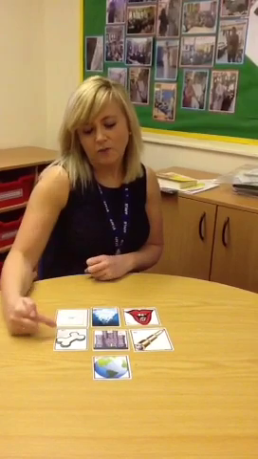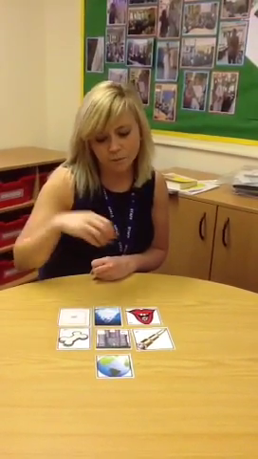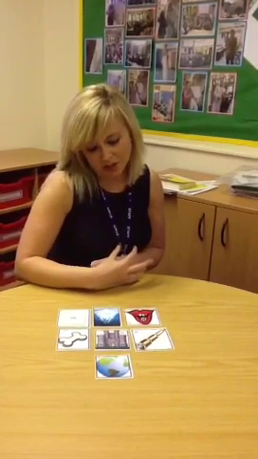In order to ensure the children have a good understanding of the text, we ask the children different types of questions. The first question is about retrieval of information. We ask the children a question where the evidence and the answer is on the page, and the children literally just need to retrieve and pick that information up from the page. Other types of questioning include inference.